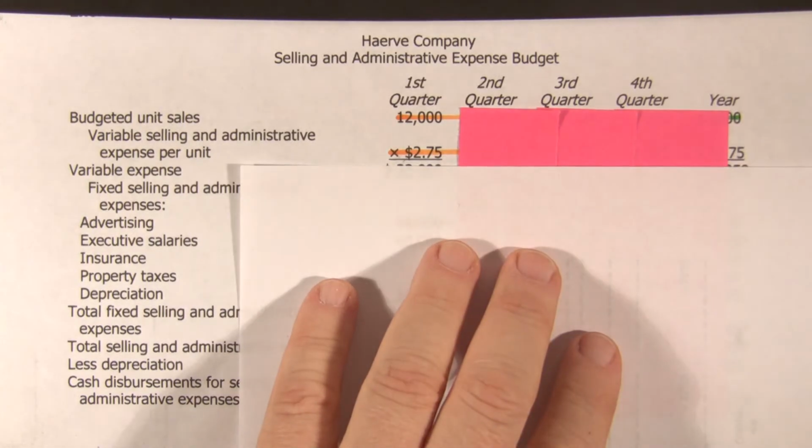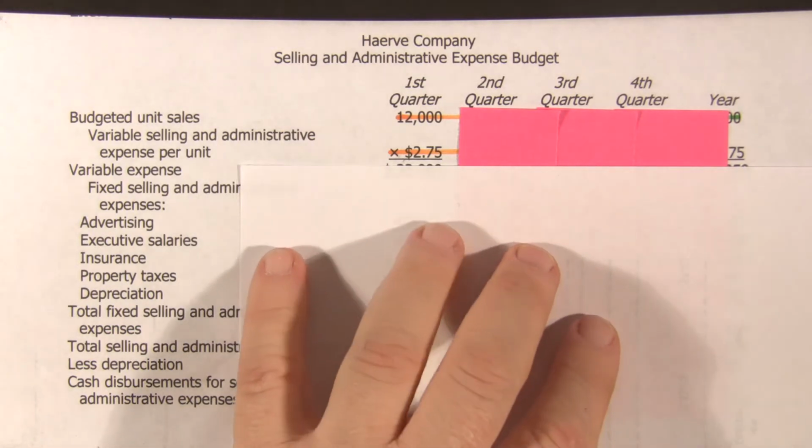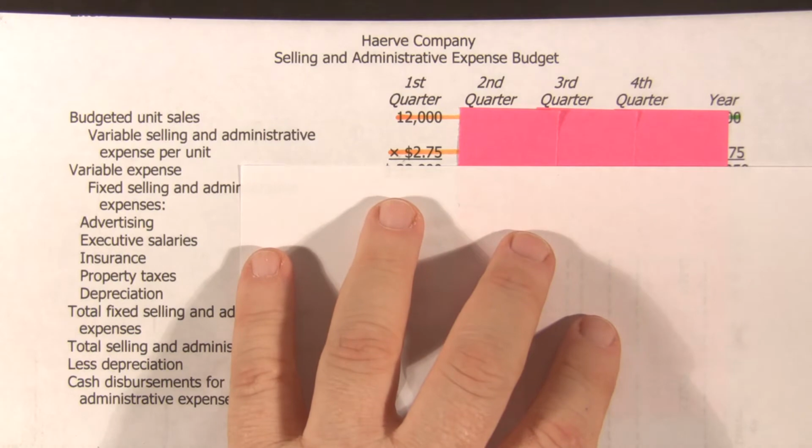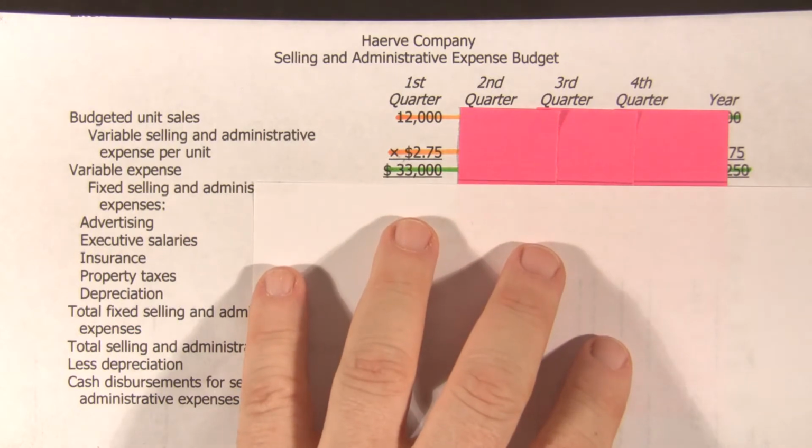Okay, consistent with what I've been doing for the other problems in Chapter 8, everything in orange is given to you. Everything in green is a computation. Well, we're told that in the first quarter we expect to sell 12,000 units, and the variable selling and admin cost per unit is $2.75 per unit, so that's $33,000. Again, keep in mind that the top line here is sales in units, everything else is in dollars.